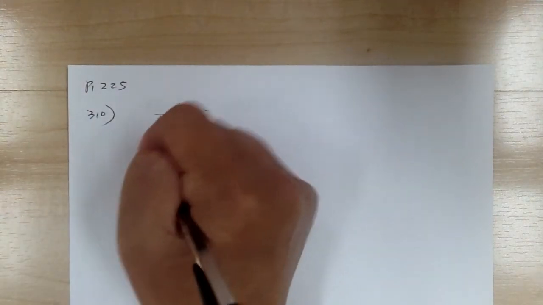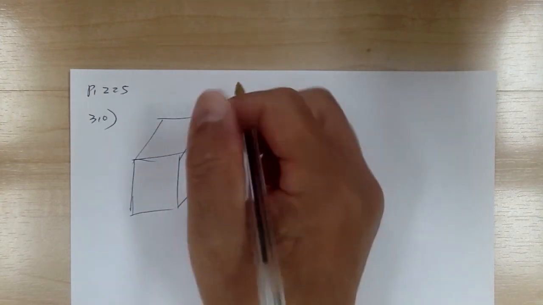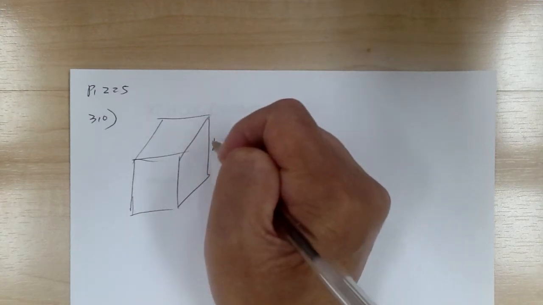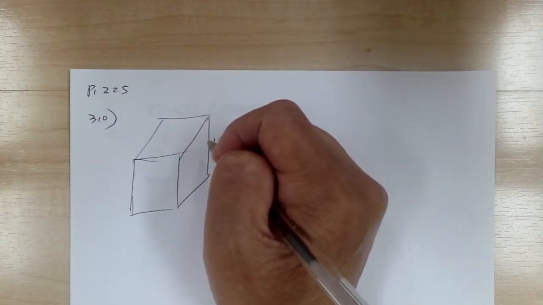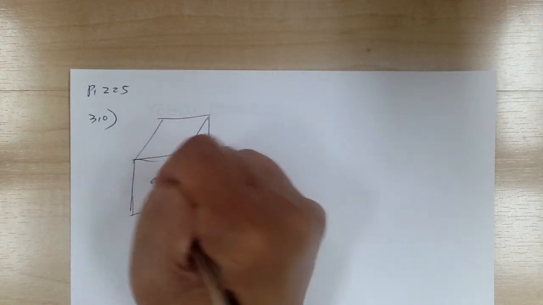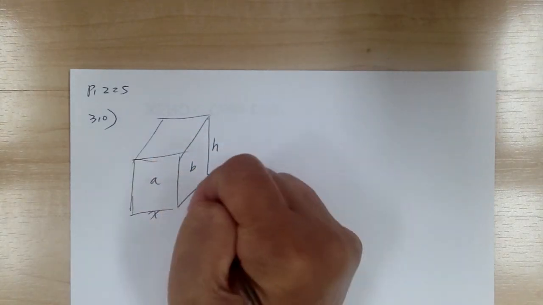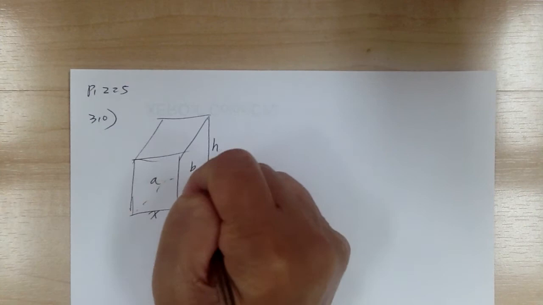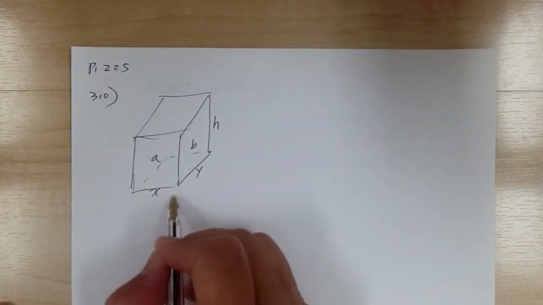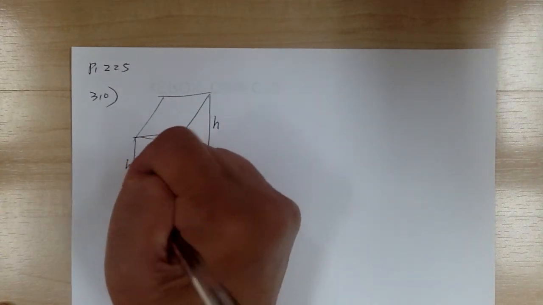Okay, so you have a rectangular room, and h is the height. And the areas of the two adjacent walls are A and B. I'm going to call this X and I'm going to call this Y. So you're looking for the area of the floor. Well, to find the area of the floor, you need to know the length and width, which means you need to know the X and the Y. But let's look at the wall.